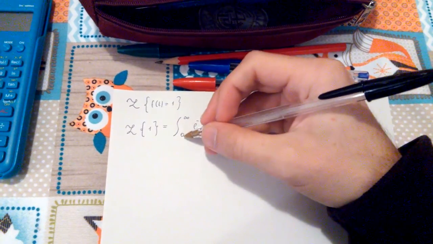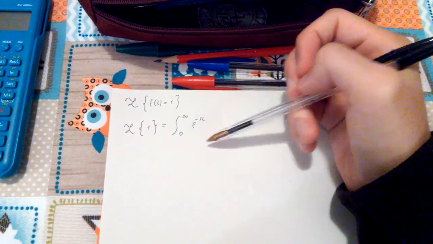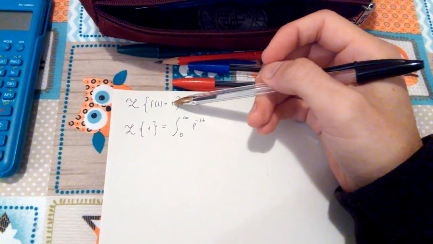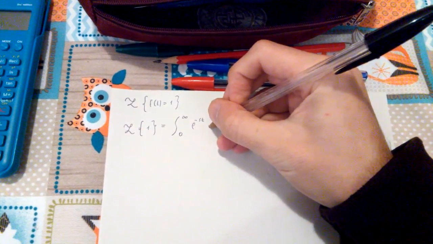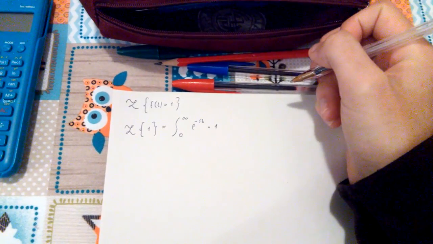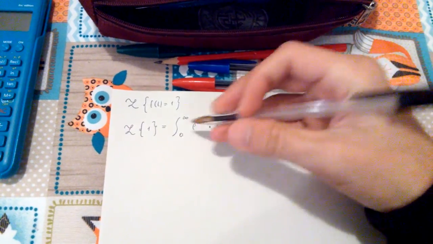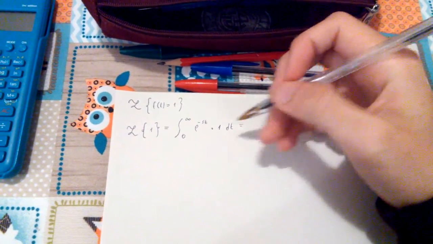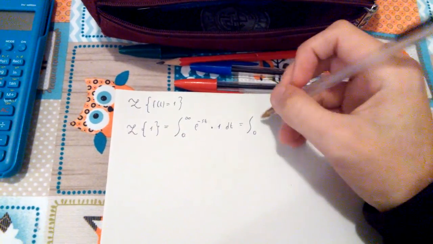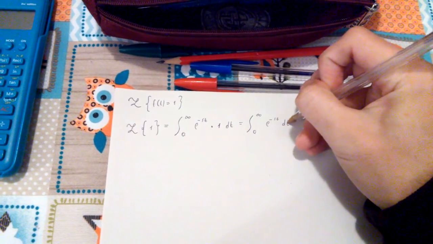So the integral from 0 to infinity of e to the negative st, but now we are actually trying to find the Laplace transform of this function. So we do times our function, so times 1, and dt, of course. Now, let's just do this very hard multiplication. So we just get the integral from 0 to infinity of e to the negative st dt.